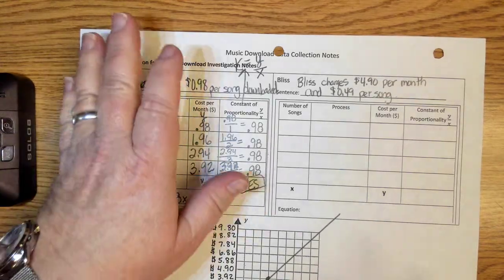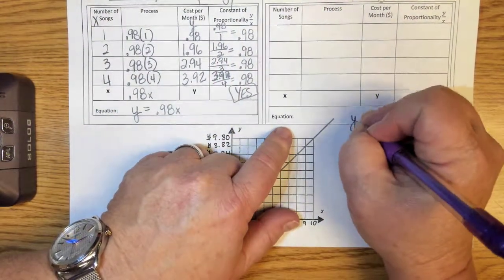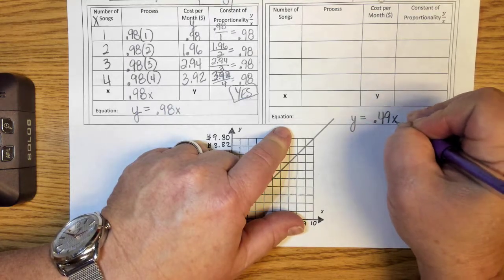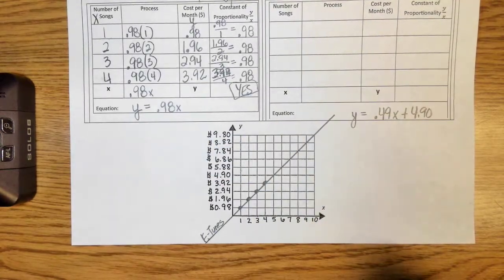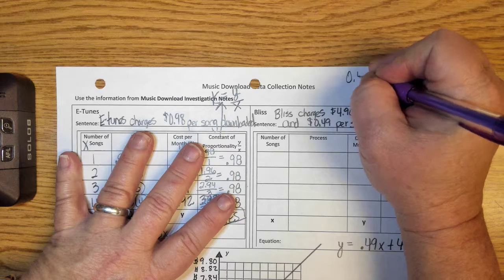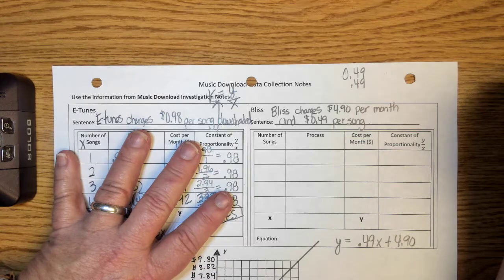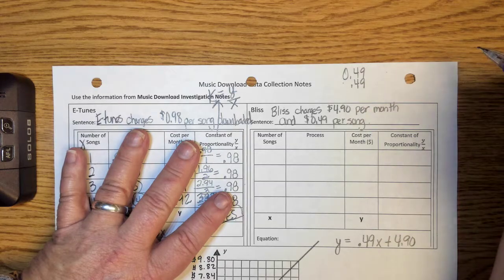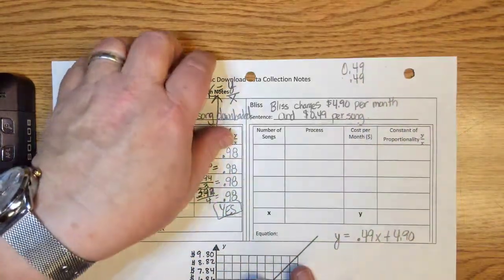So we've kind of already written our equation, haven't we? Yeah. So let's go down here and go ahead and write that. It's y equals, what did we say? 0.49x plus 4.90. Okay. And I'd probably leave the 90 on there because I'm talking about money. Does everybody recognize that 0.49 and 49 is the same thing? Yeah. Okay. Because that's an important key here, because there's no reason to keep this 0, but you could, okay? It's just holding a place, all right?